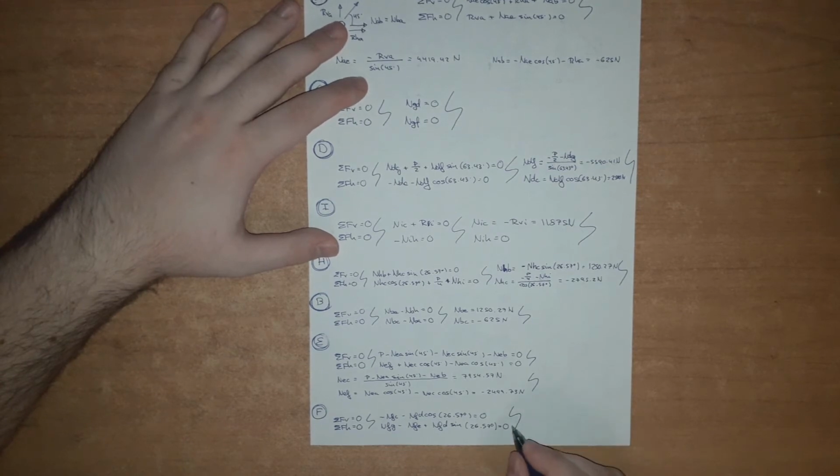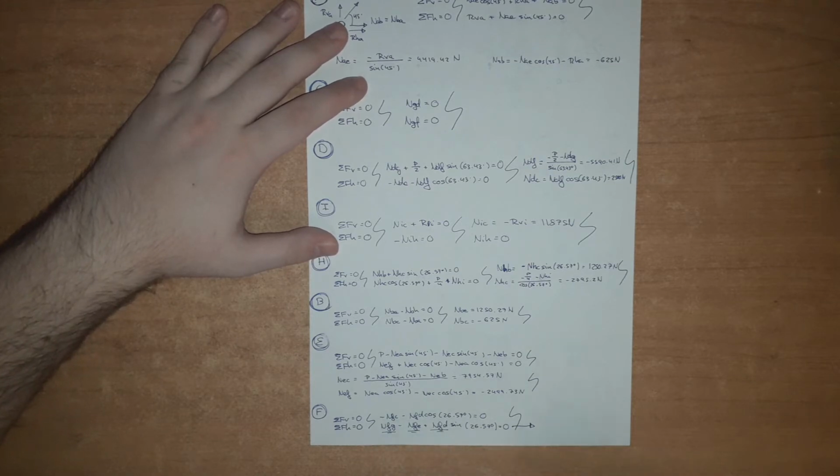Now, this equation has no unknowns, as this internal force and this internal force have all been computed beforehand. We cannot get anything from here. We have to get our last unknown from this other equation.